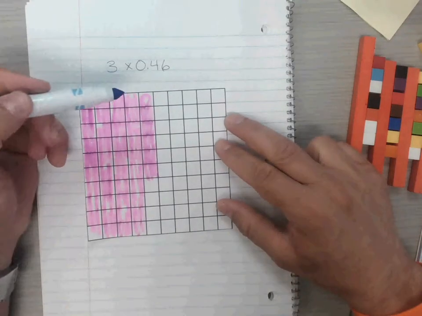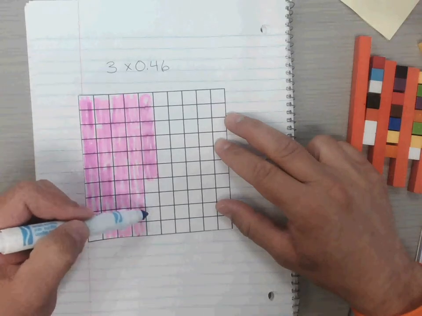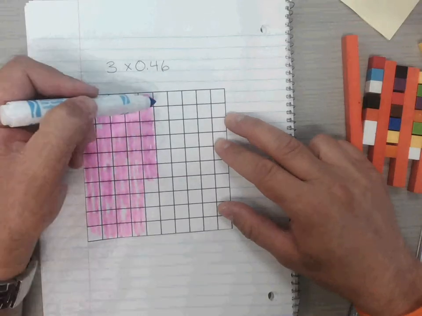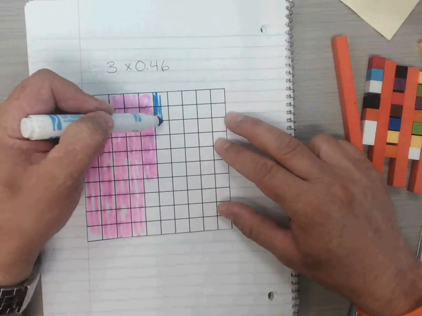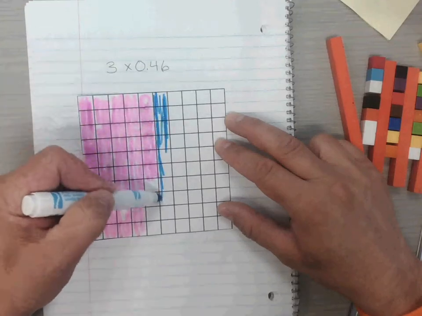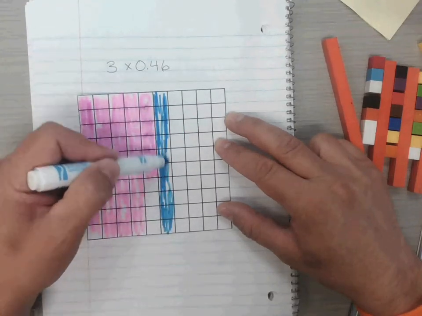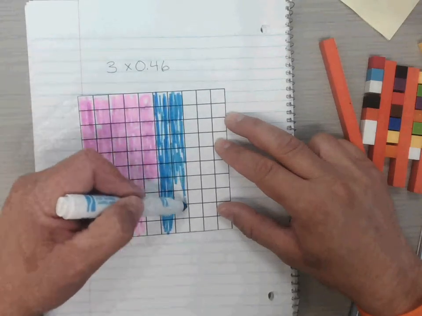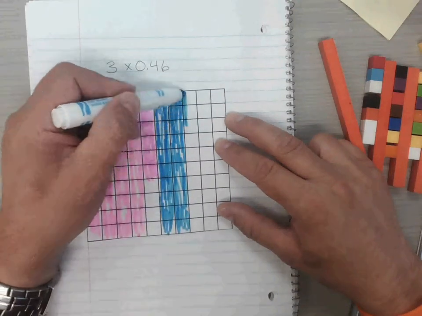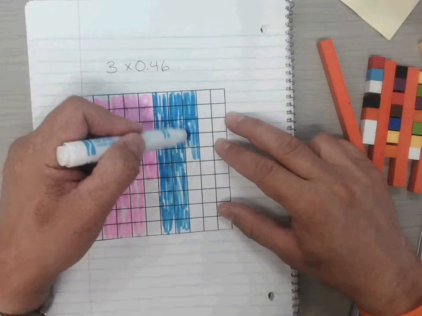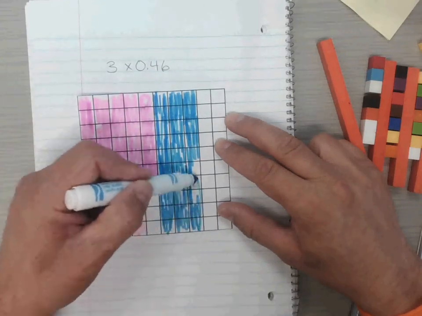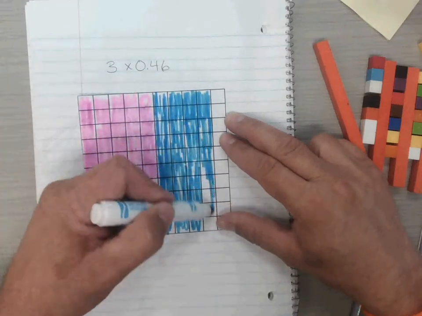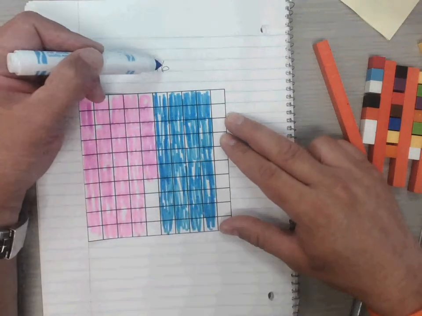So I'm going to now color in another group, and I'm going to go ahead and start down here, and I'm going to color in my 4 tenths. So here, I'm going to start up here. I'm going to color in my 4 tenths. 1, 2, 3, 4, and then remember I need to color in 6 hundredths as well.